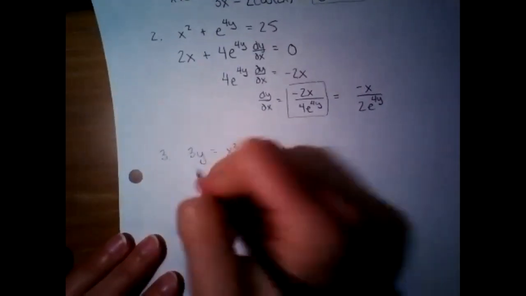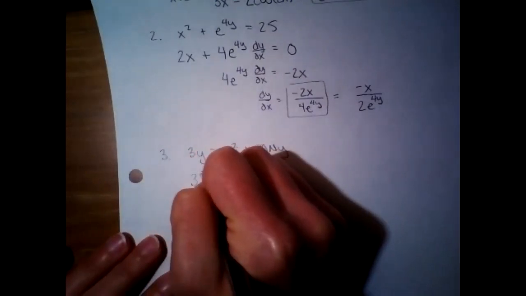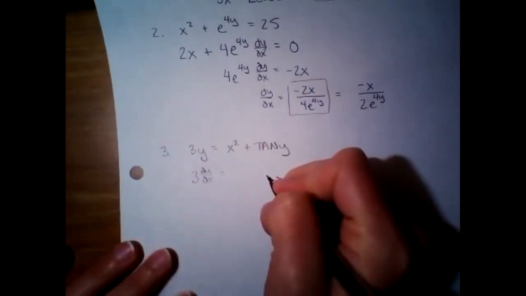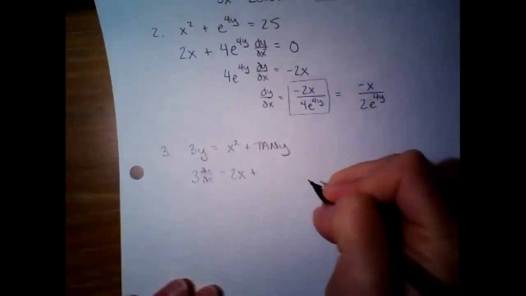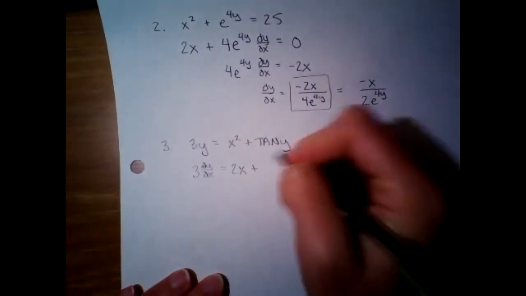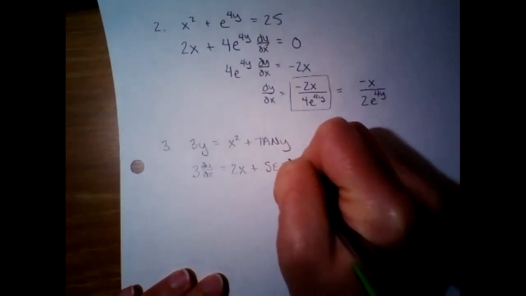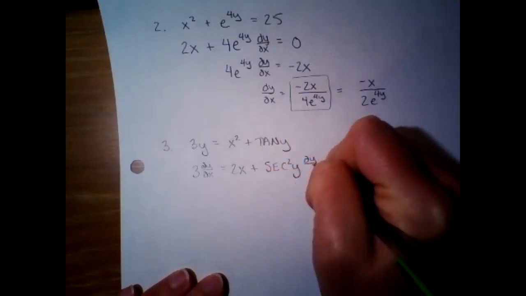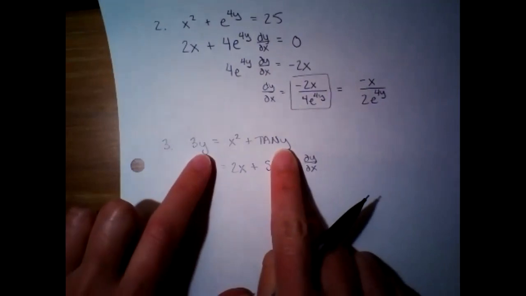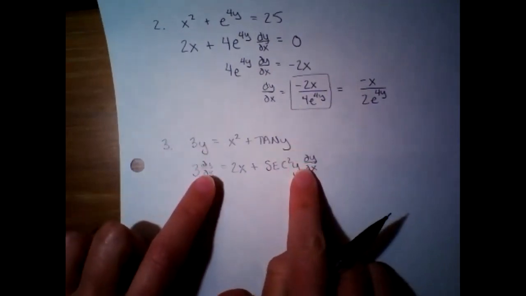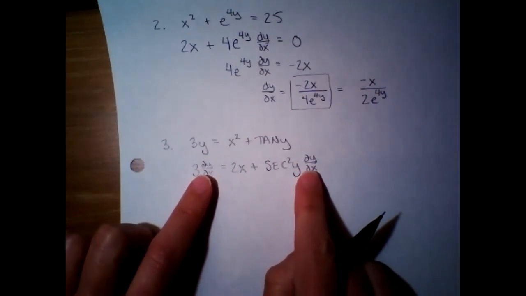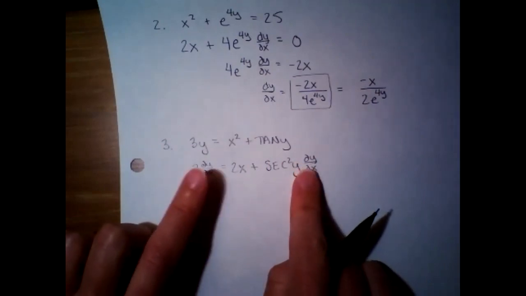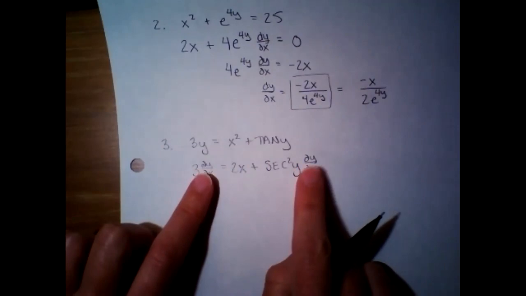All right, so for this one, derivative of 3y is 3 dy dx. And then derivative of x squared is 2x. And then derivative of tangent of y, that would be secant squared of y dy dx. Again, anytime there's a y variable, you have to chain on a dy dx. So what makes the algebra for this problem a little tougher and why it was worth more is there's 2 terms that have a dy dx in them.